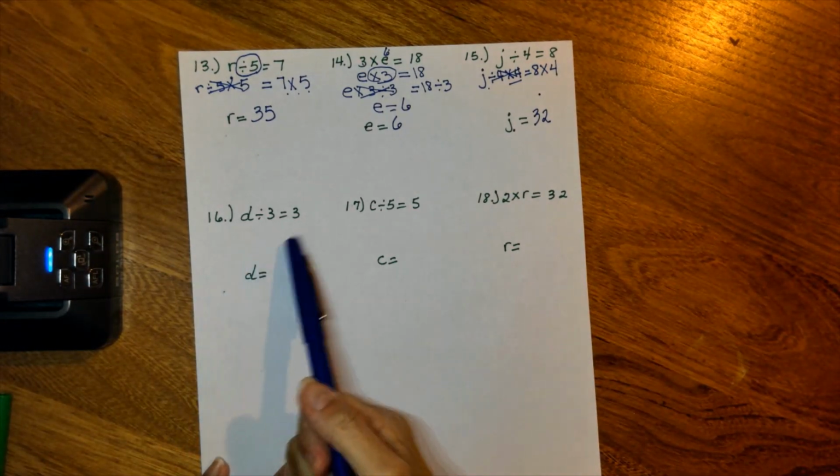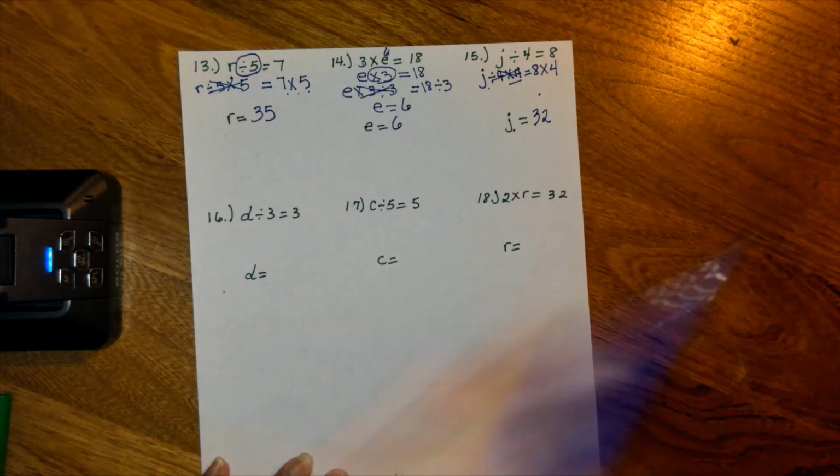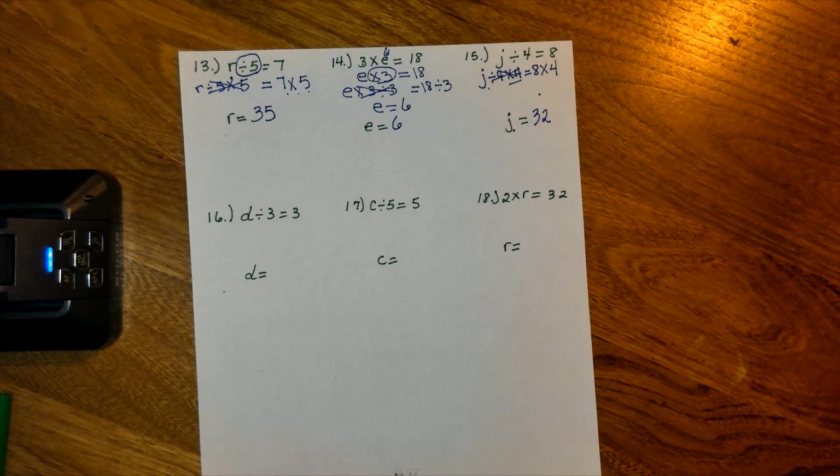Okay, I want you to try these next 3 problems that were found in the textbook we were using. When you think you have the right answers and you're ready to check, turn the video back on.